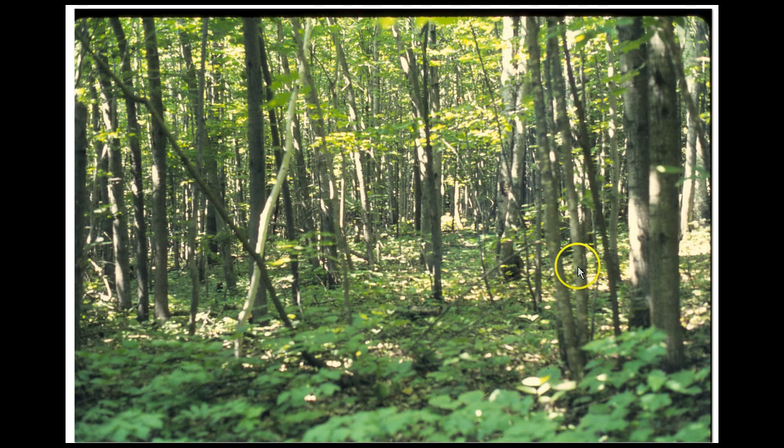And again, relatively new growth here because of the densely packed saplings. And if you were going cross country, you'd find that sometimes it's difficult to get through areas like this.